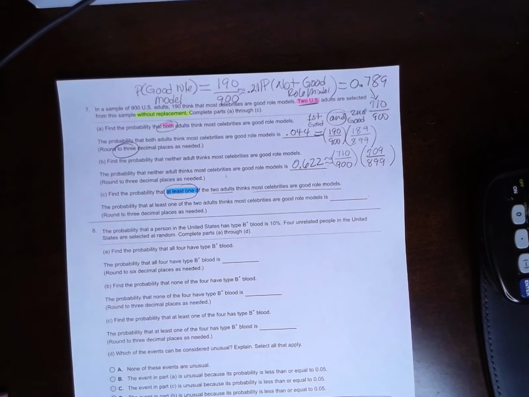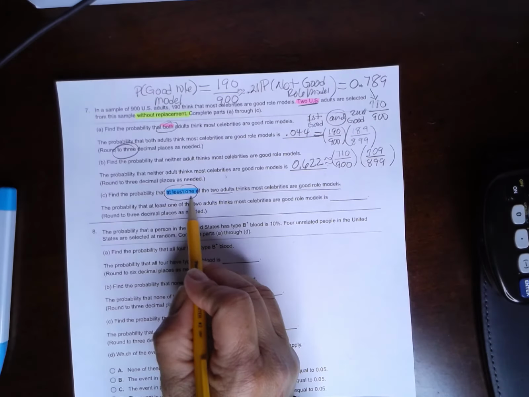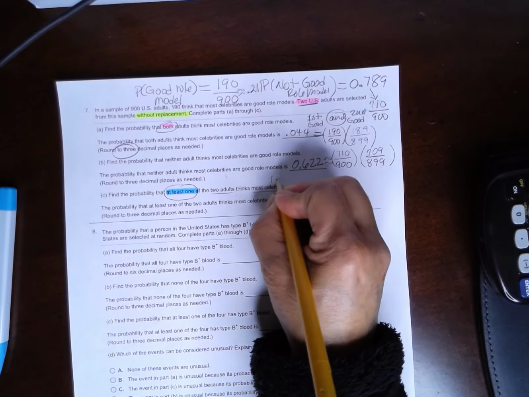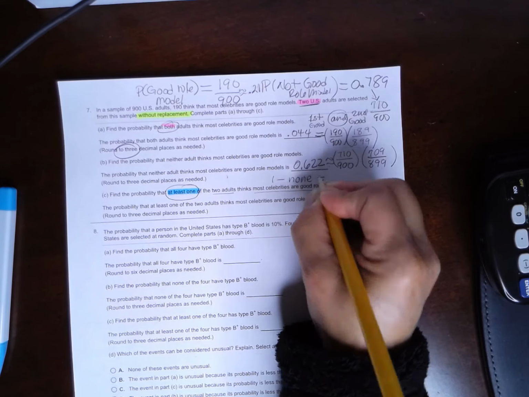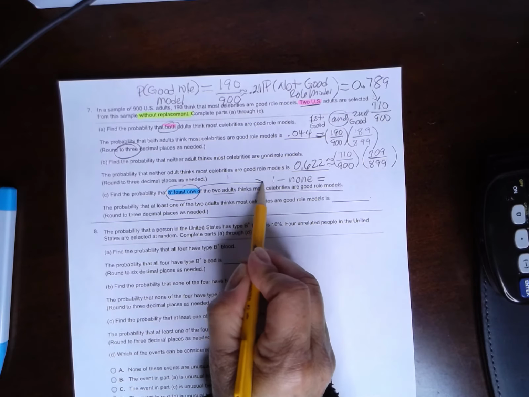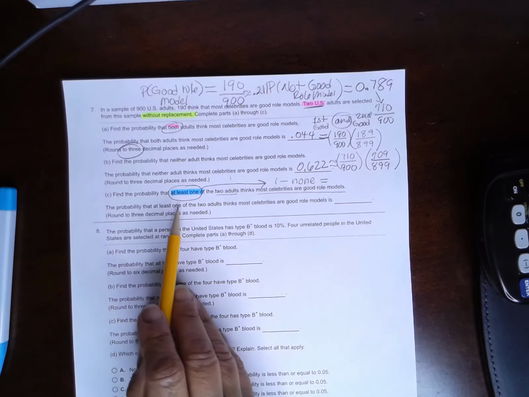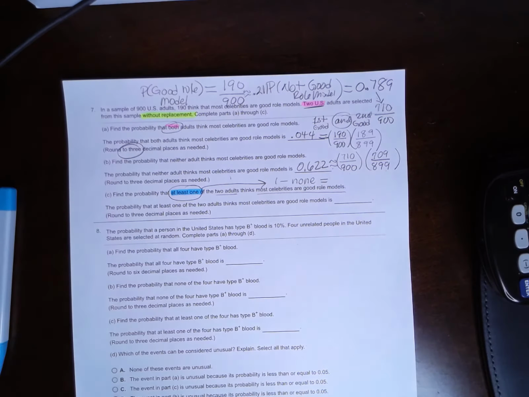But this is one of those cases where you need to use the complement. The complement of at least one is 1 minus the probability of none. At least one means 1 minus the probability of none of the adults thinking that it is a good role model.